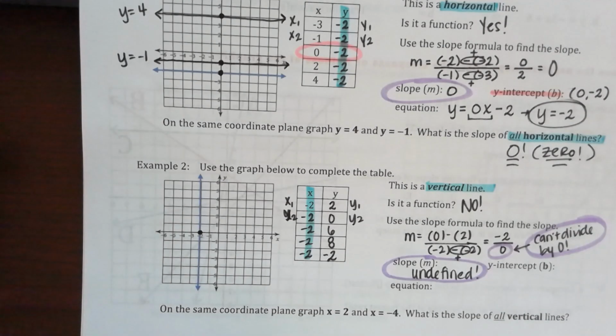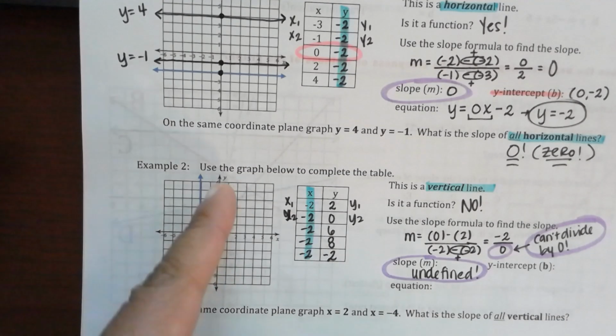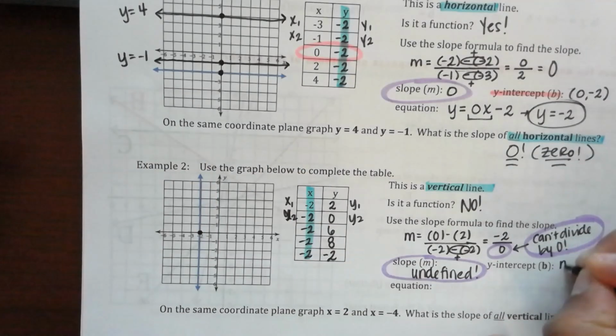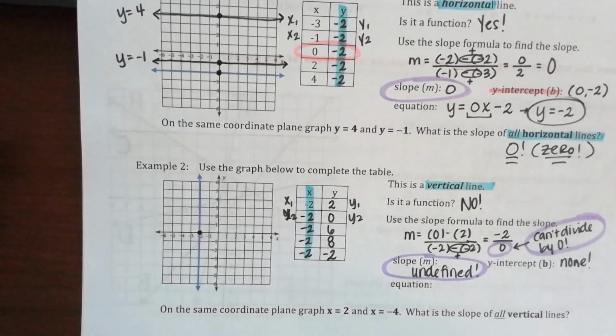And that's because of this. What's your y-intercept? Look at your graph. 0. It wouldn't be anything. Because did it cross it at all? It didn't hit the y-axis at all. So there is not one. So we'd put none. Is there always not one? It just depends. Because if it hits the y-axis, there is a y-intercept at 0. But this does not touch the y-axis at all. So you have to know where your lines are. Any questions there?